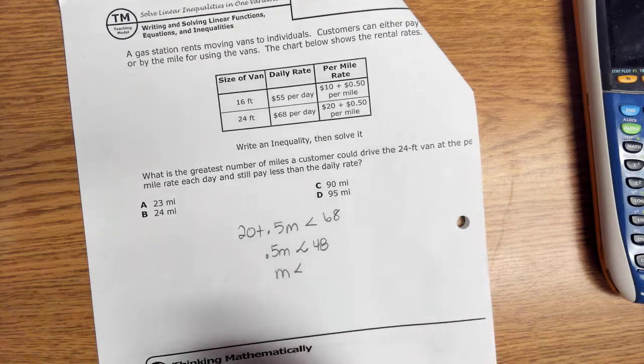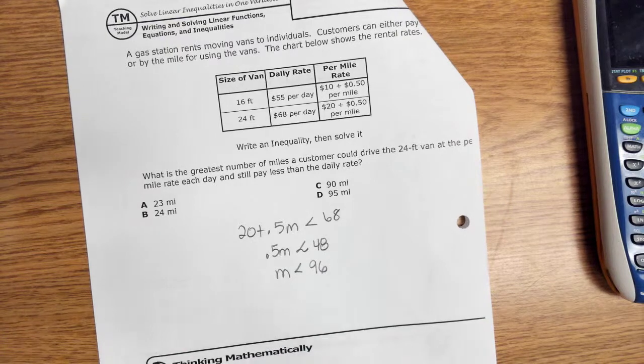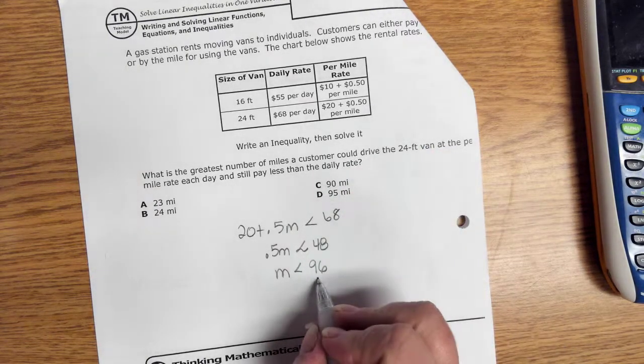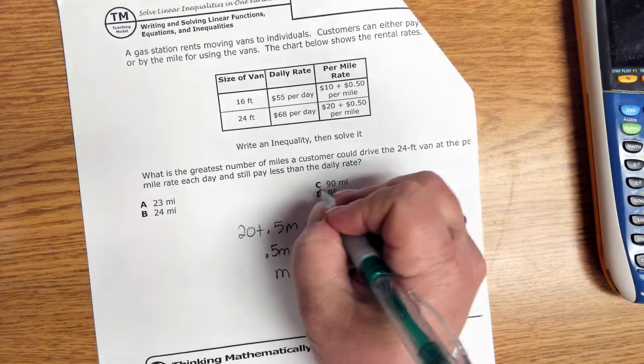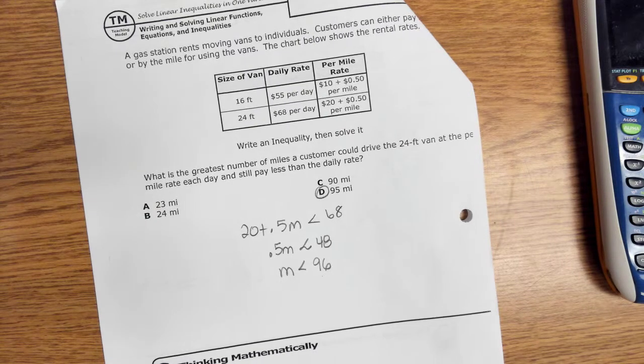It's 96. It's not dividing by 2. When you divide by a half, it does not divide it by 2. Be careful. That's why they have that answer of 24 there, so that you will choose it because you think dividing by a half is dividing by 2. So if it's less than 96, what's our answer choice? D. 95. Okay. All right.